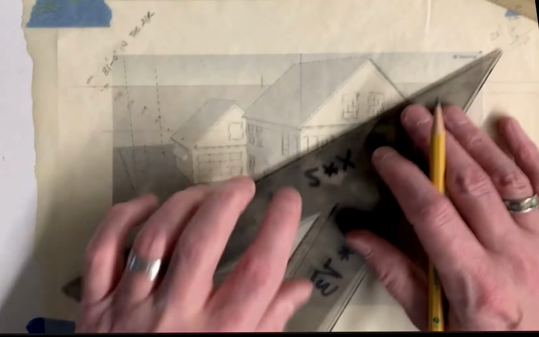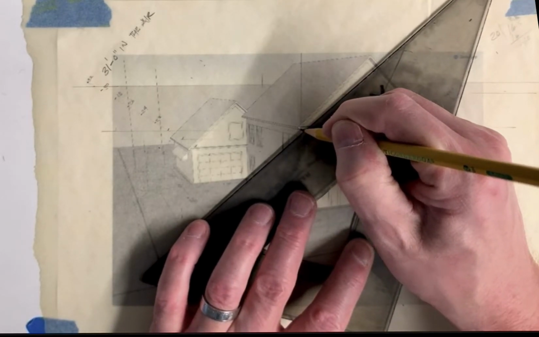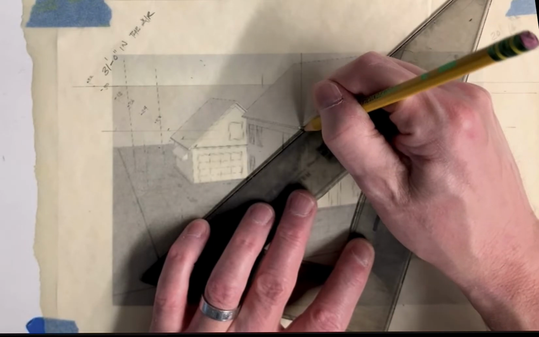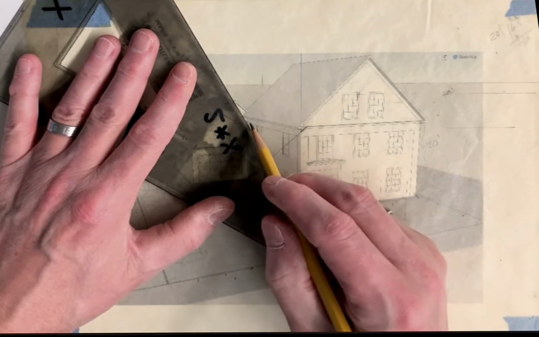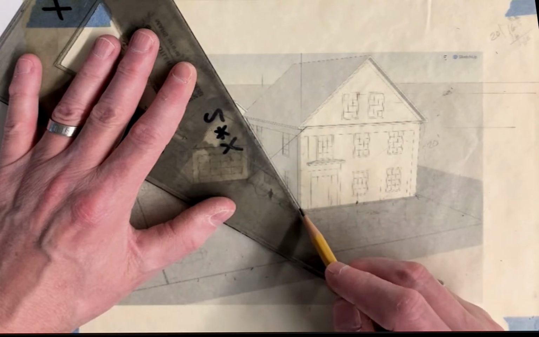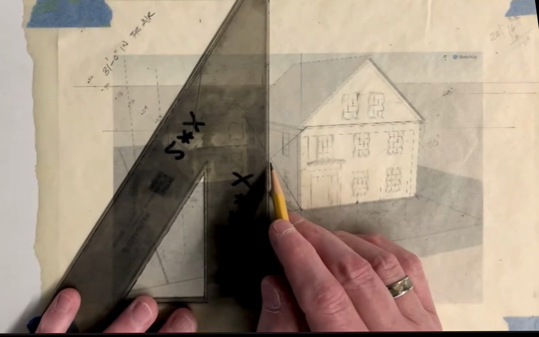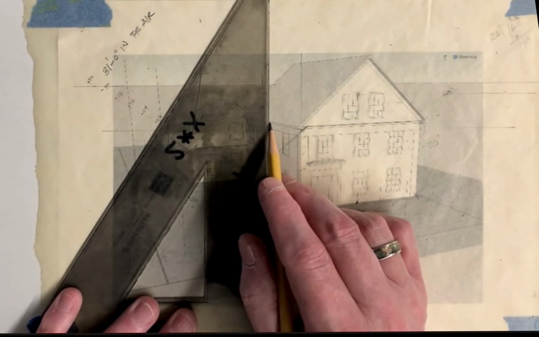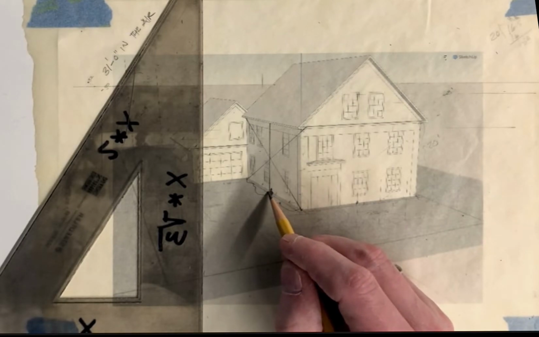But if I do it with the scale, you can see it's a little further back than that, and it's enough to make a difference.